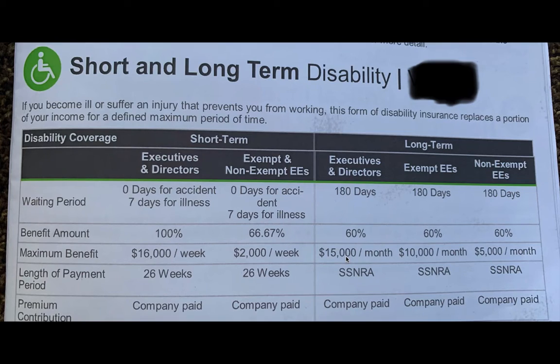Let's say you make $200,000 per year, then per week you are making $3,800. Times your month, you're making $15,384. That means you are above this maximum, so you will be limited to $15,000.